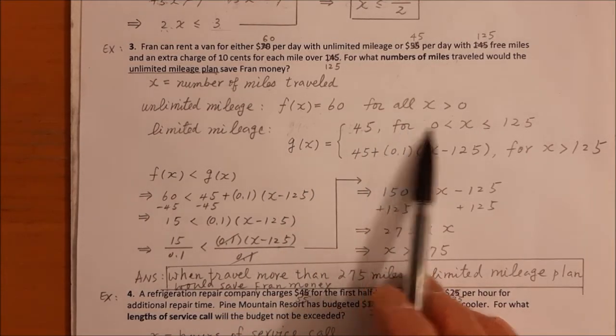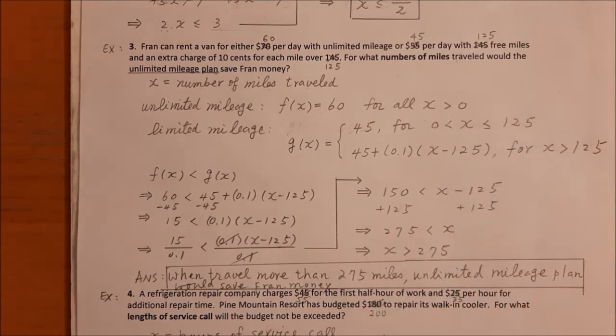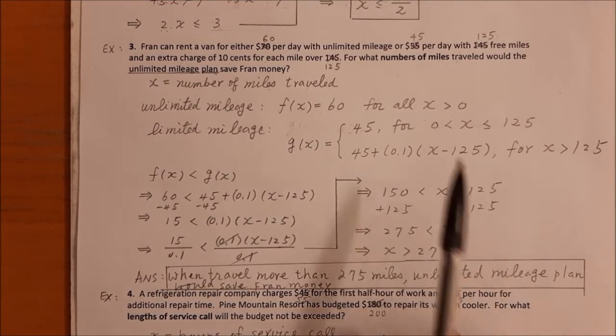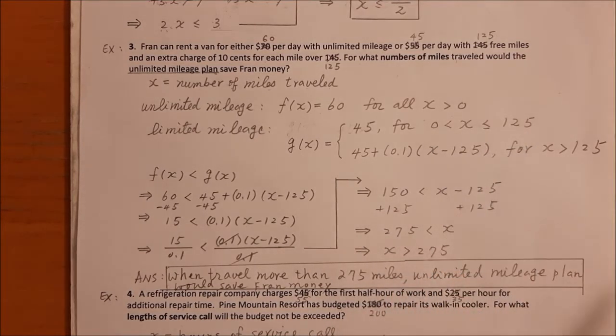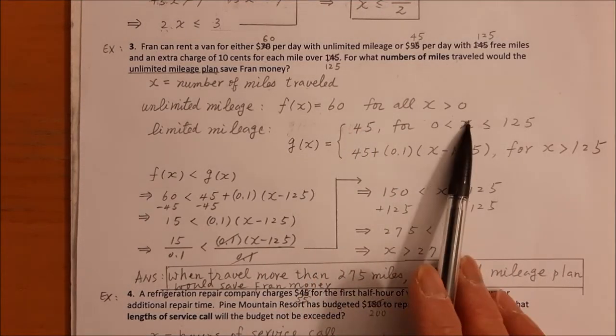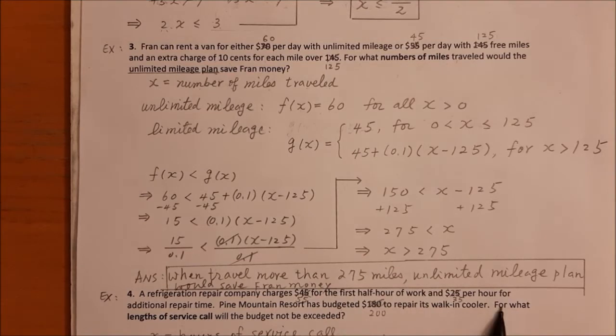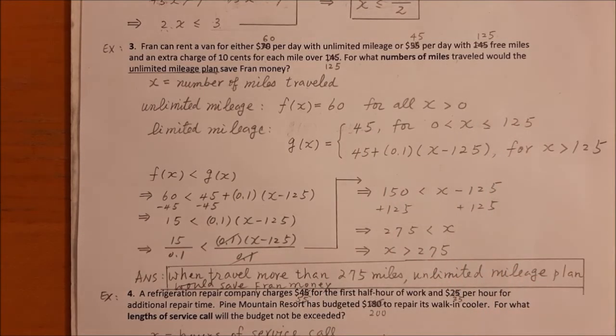Then the limited mileage plan is a g function. g of x equals $45 for mileage greater than 0 up to 125 miles. If you drive 10 miles, $45. If you drive 100 miles, it's still $45.